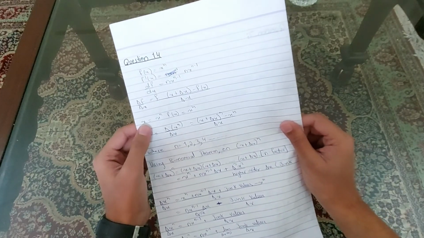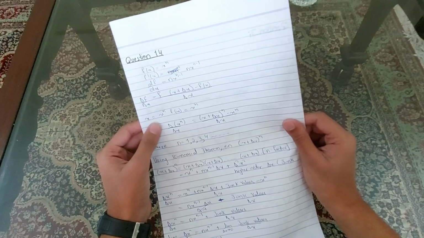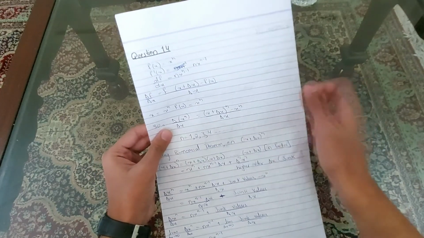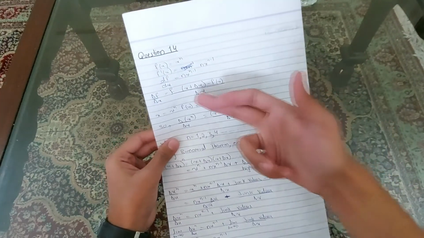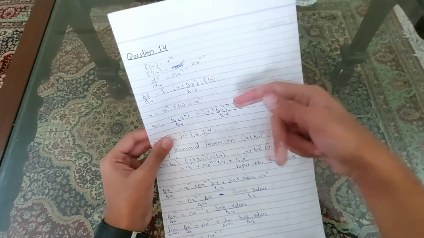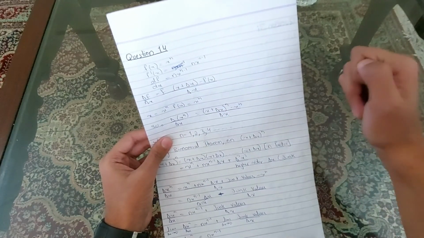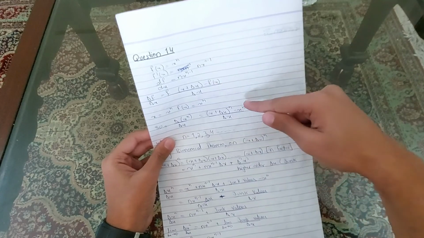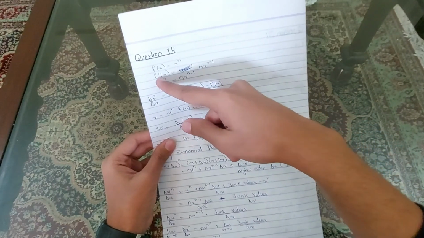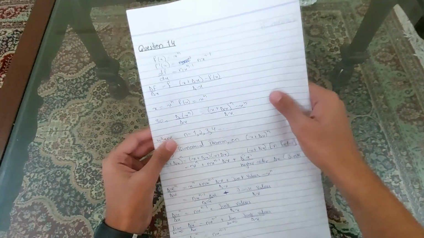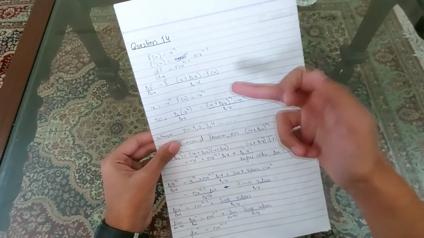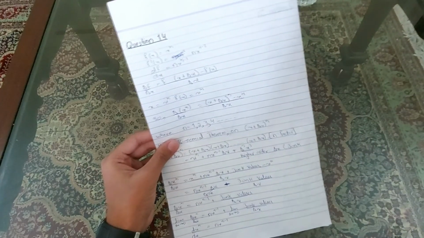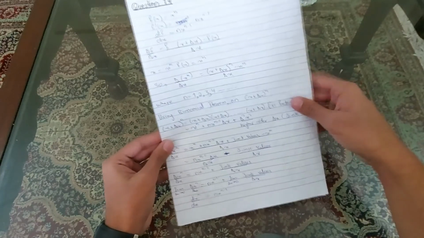As we know, here we have f of x, which is x power n. So sir, instead of f of x plus delta x we will write x plus delta x power n as written here, and instead of minus f of x we write x power n as written here, and delta x will come as it is, where n is equal to 1, 2, 3, 4, 5, whatever.